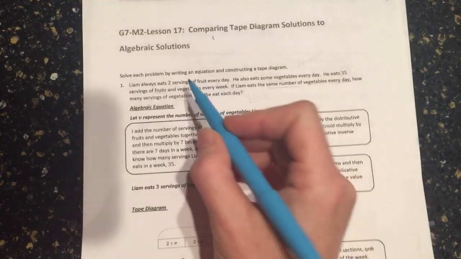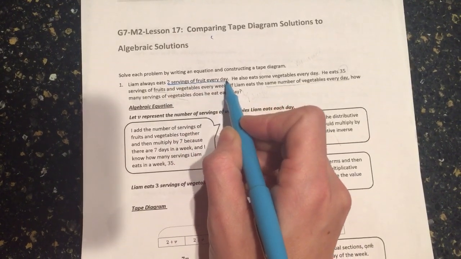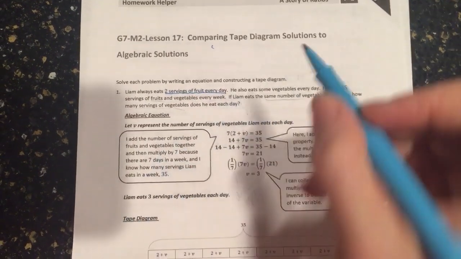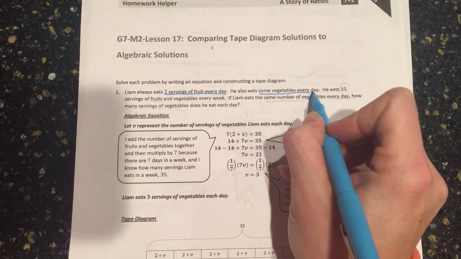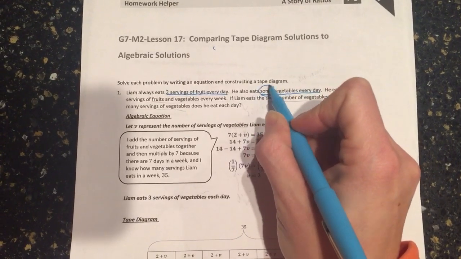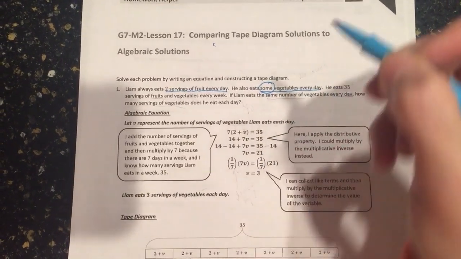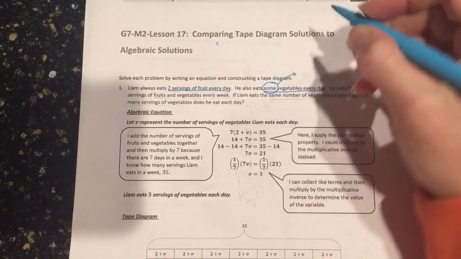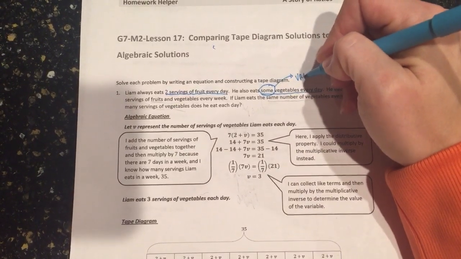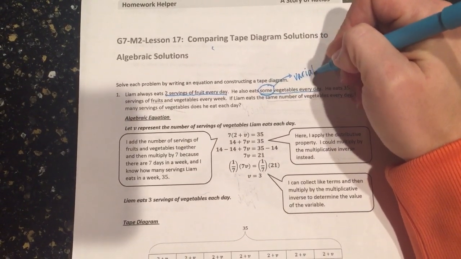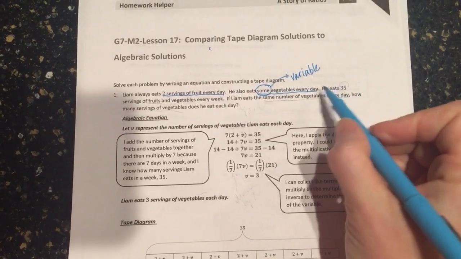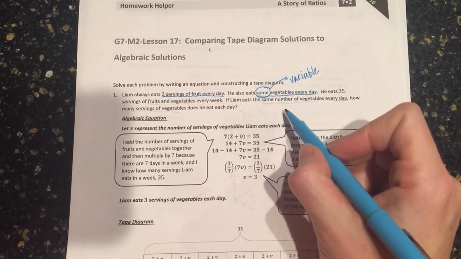And Liam always eats 2 servings of fruit every day. He also eats some vegetables every day, and it says some. So perhaps we might end up using a variable for that later on. So I'm just going to take a note of that. Talk to the text. Variable. So he eats some vegetables every day.